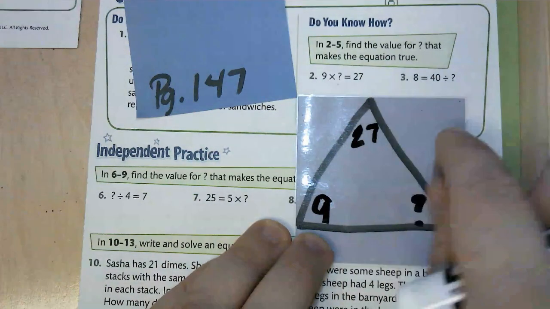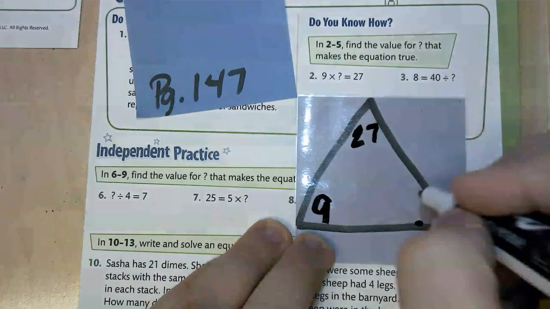All right. I don't like this question mark that much. Let me try it again. Here we go. There we go. That's a little better. All right.